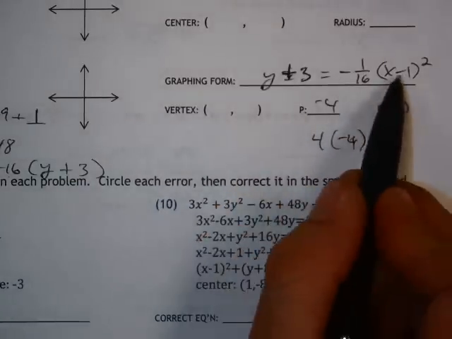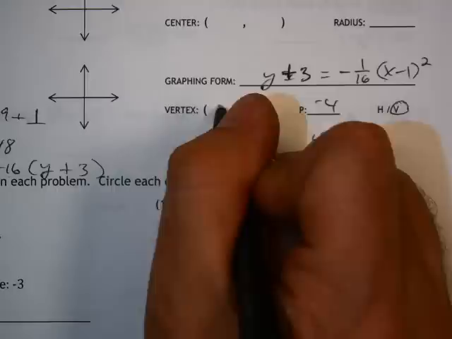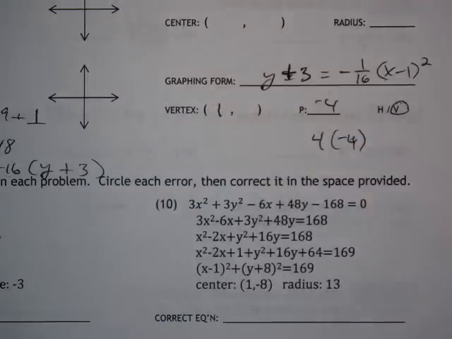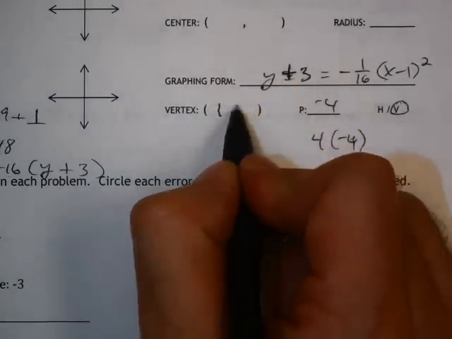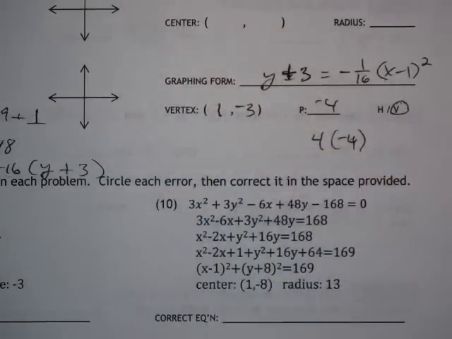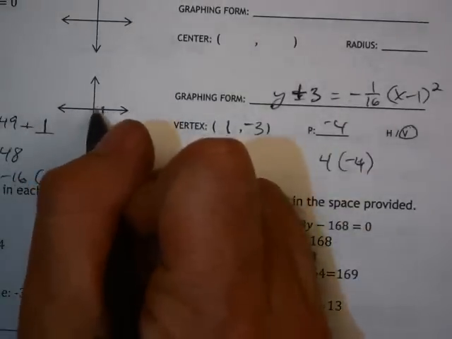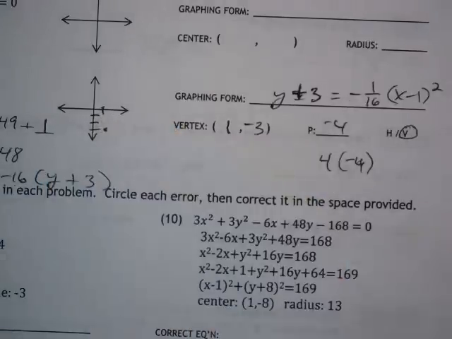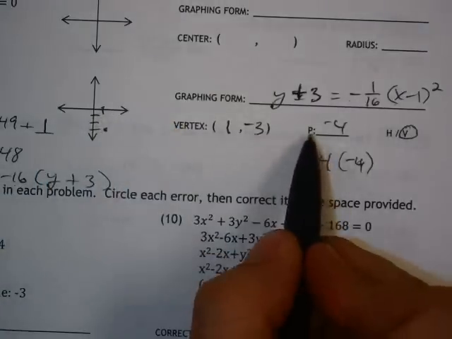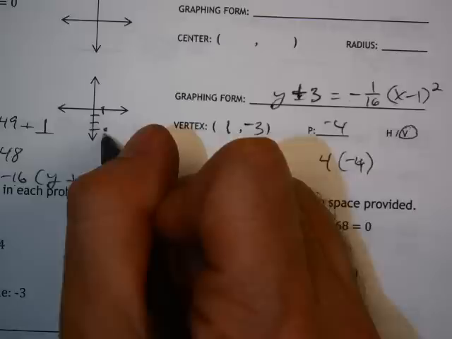Our vertex, opposite of this minus 1, gives us the x-coordinate, positive 1. Opposite of the plus 3 gives us negative 3 for the y-coordinate. And now it should have enough to graph everything. Vertex 1, negative 3. P-value is negative 4, so down 4 for the focus.